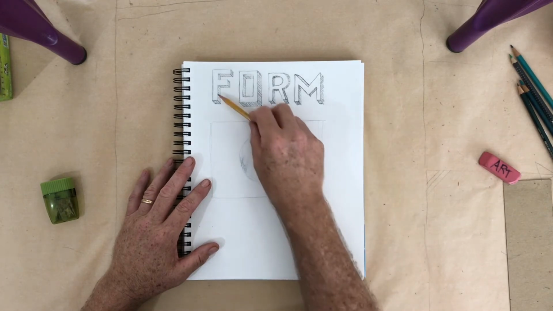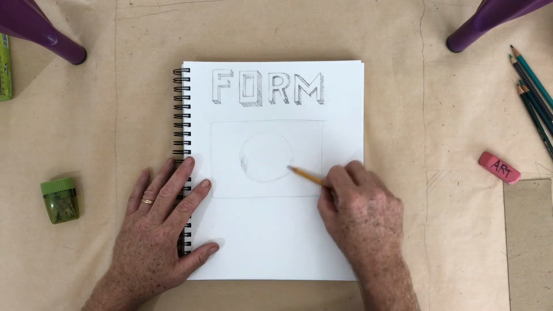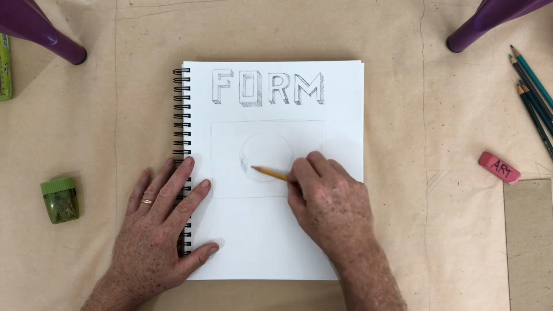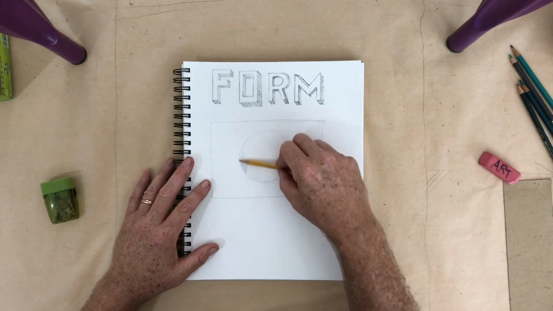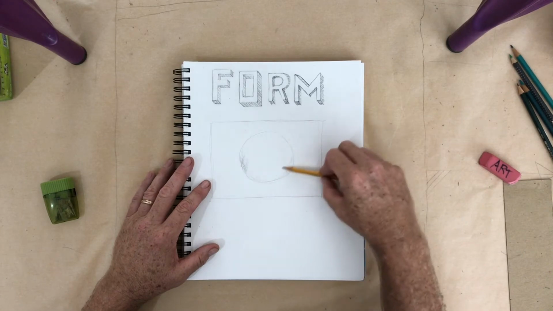Now I use hatching just to do a little simple value work on the letters, but here we're doing a blending technique of building up the graphite on the paper.